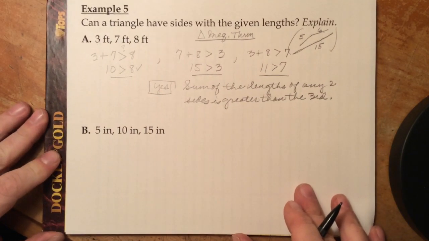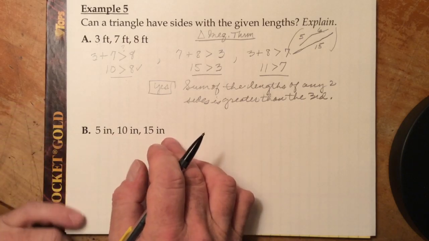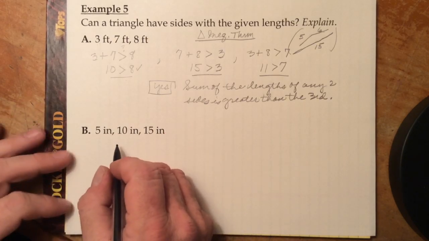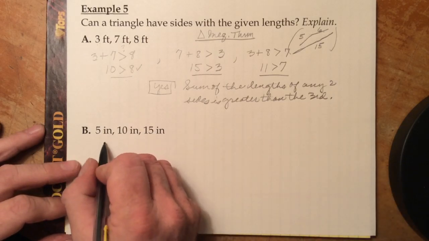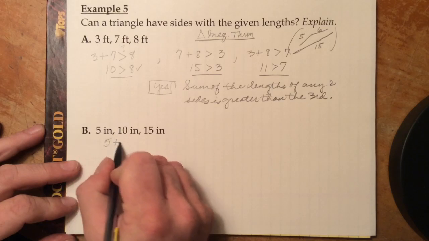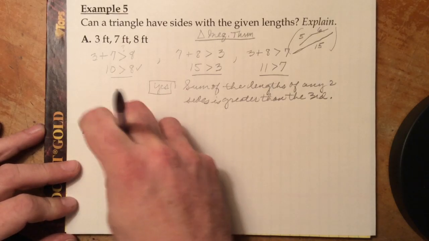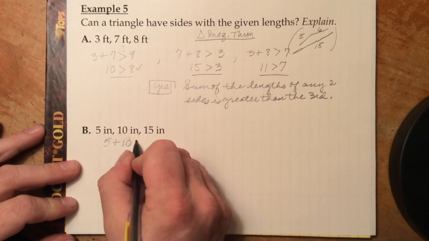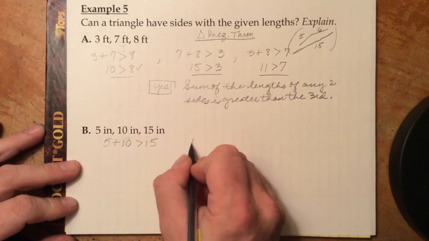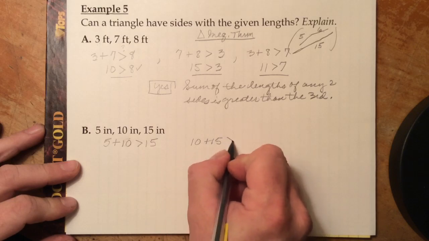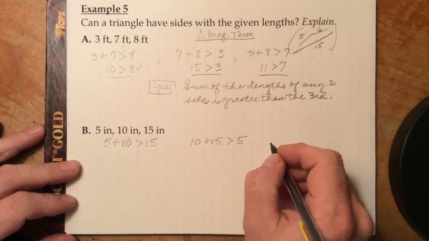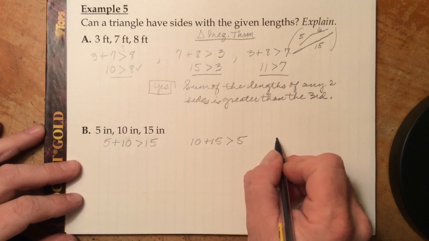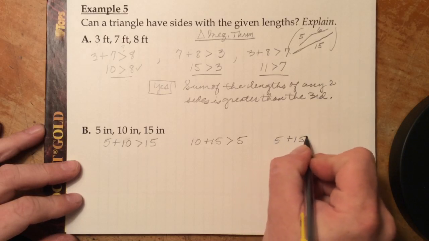Part B, same instructions. Can these three measurements be side lengths of a triangle? Using the triangle inequality theorem once again, we have three different combinations and three inequalities. 5 plus 10 should be greater than, we're going to try this out as greater than 15. 10 plus 15 should be greater than 5. And then finally, the last one is, let's see, 5 plus 15 should be greater than 10.